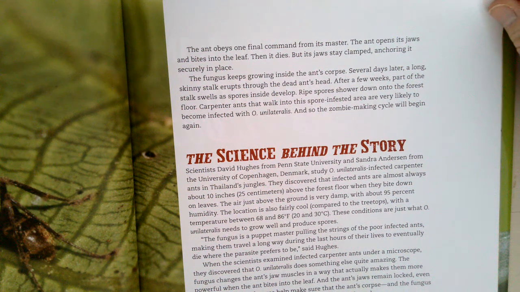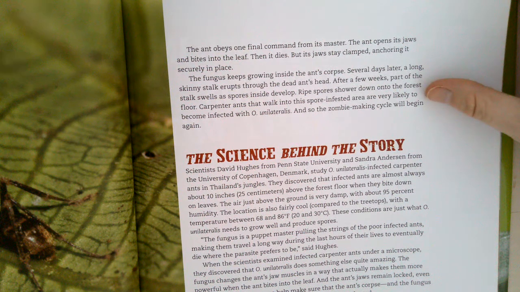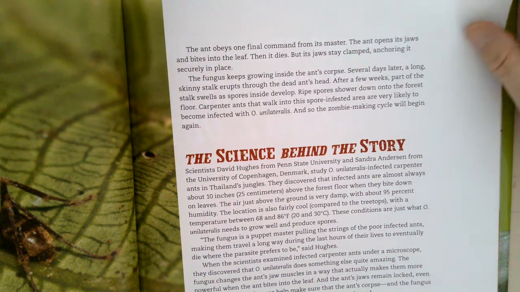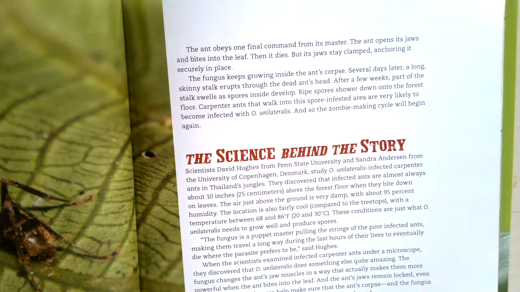After a few weeks, part of the stalk swells as spores inside develop. Ripe spores shower down onto the forest floor. Carpenter ants that walk into the spore-infested area are likely to become infected with O. unilateralis, and so the zombie-making cycle will begin again.